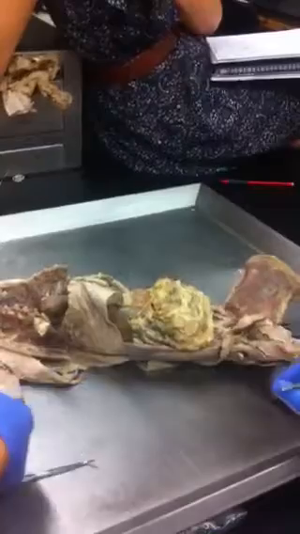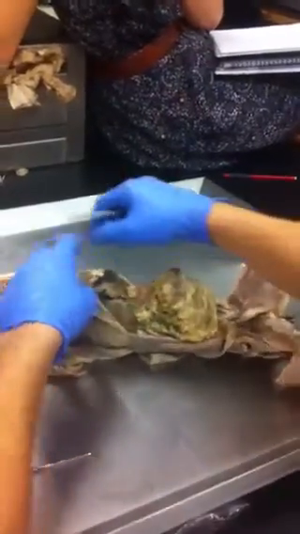Splanchnic: greater, lesser, and least. Foregut, midgut, hindgut. Good. Do we need to know the T numbers? No, you can just tell me the name. You don't have to tell me the numbers that come off of your spinal cord.